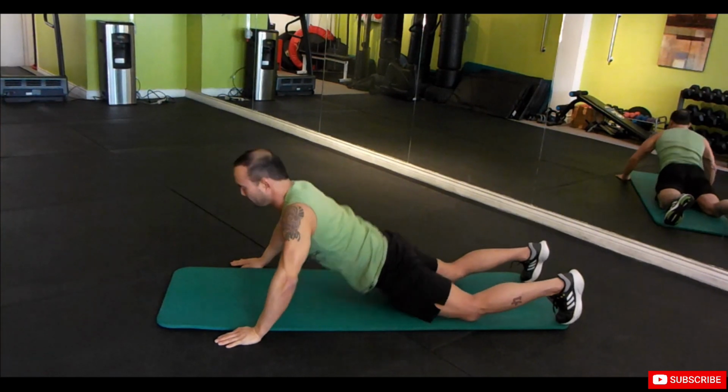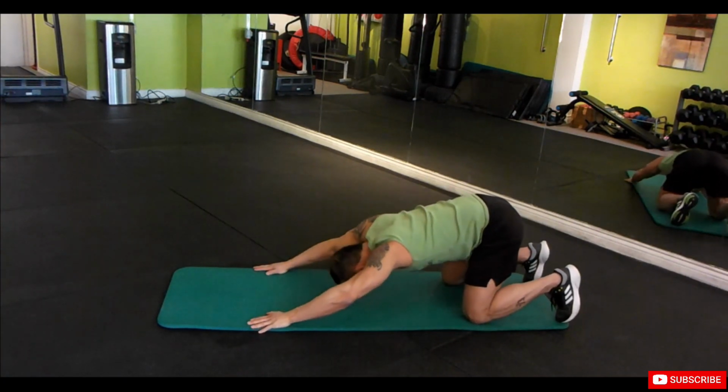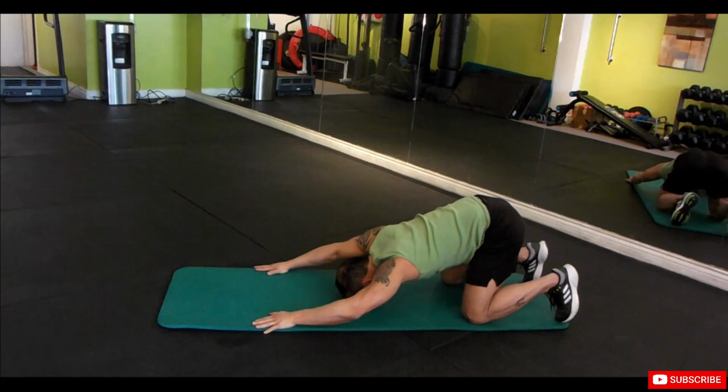Next, we are going to stretch your upper back and shoulders. Go on your hands and knees and then move your hands slightly forward and then move your forehead towards the ground. Hold and breathe for 15 to 20 seconds.